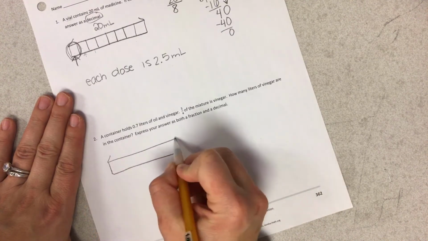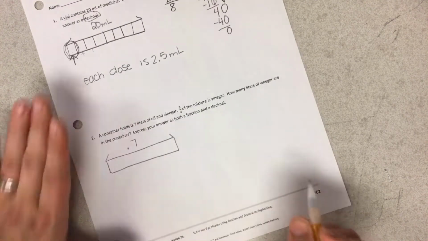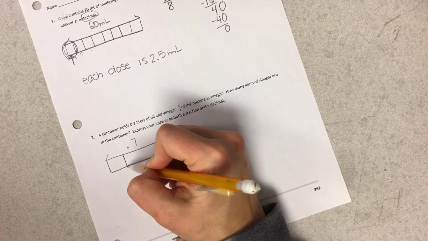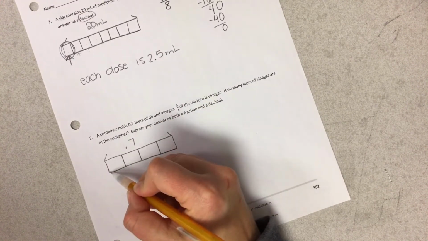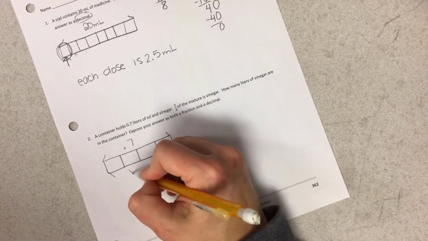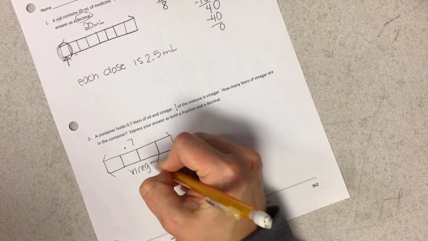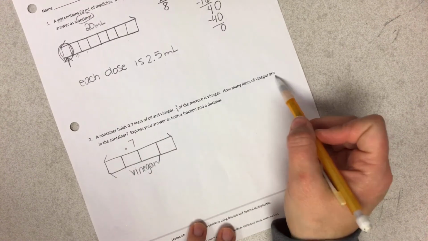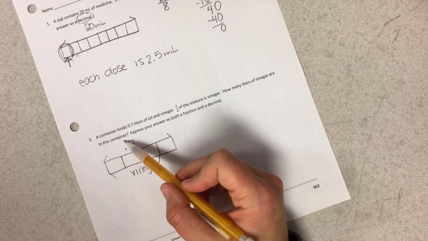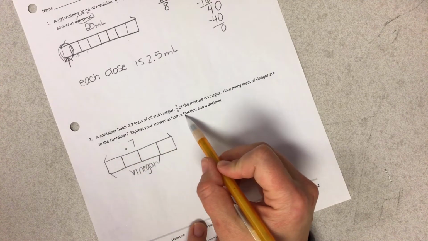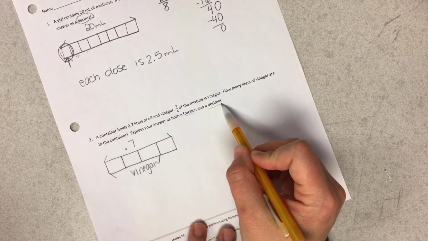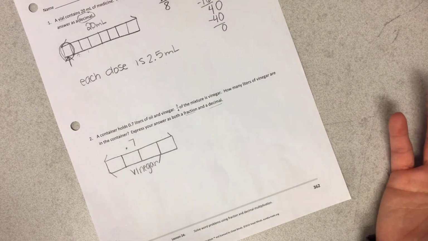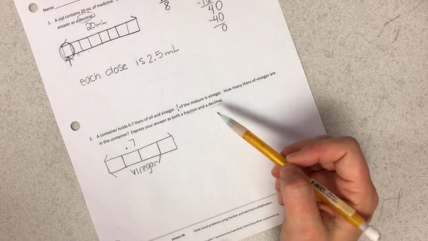This next one says a container holds 0.7 or 7/10 of a liter of oil and vinegar. So this is going to be 7/10. And it says 3/4, so I'm going to show that fourth. So 3/4 is vinegar. And it says how many liters of vinegar are in the container, and it wants me to express it both as a fraction and a decimal. So what I'm actually going to do is express it as a decimal, and then we'll look at it and see if we can do it as a fraction.